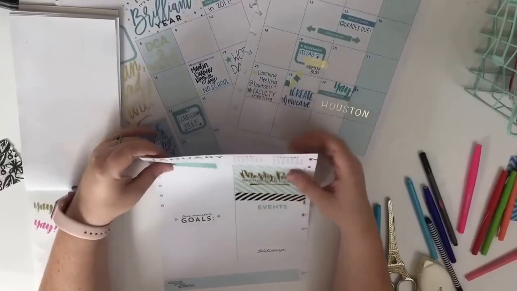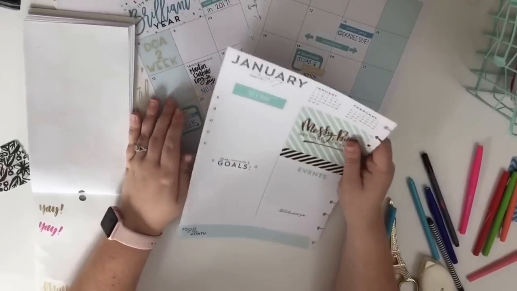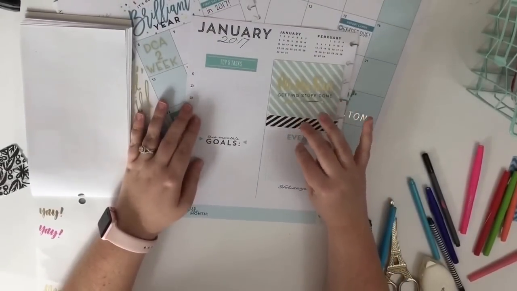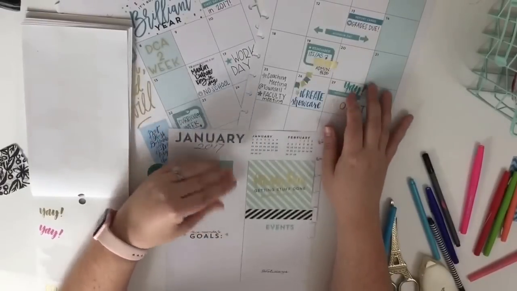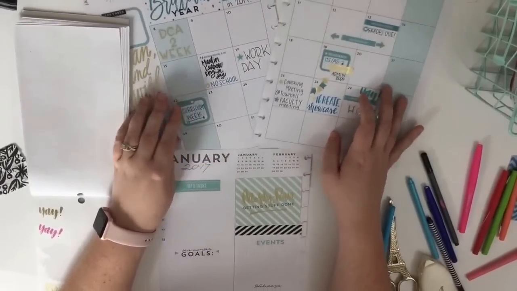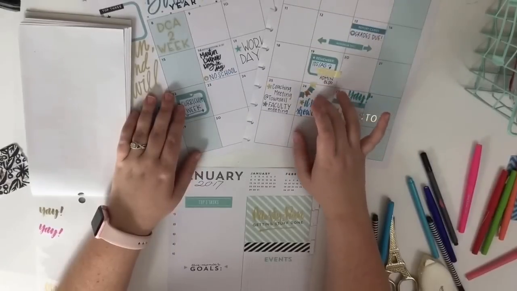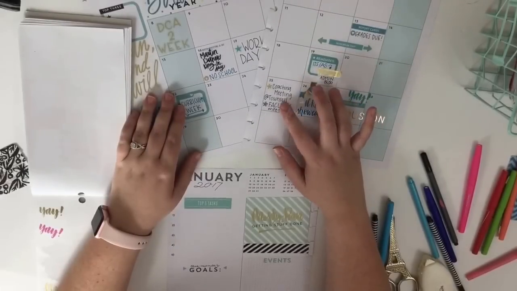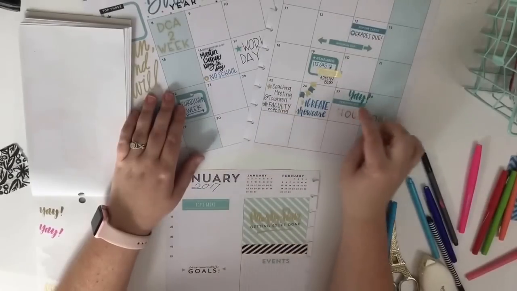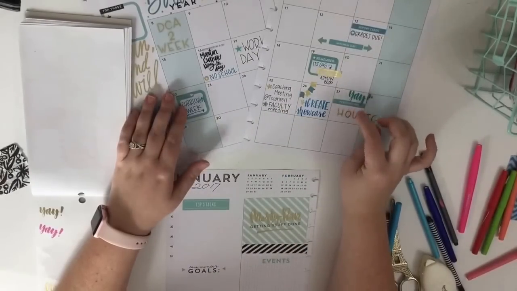So then I just kind of use my monthly spread to plan out what goes here. So for events, I know I have a meeting on the 19th. I have a big showcase on the 26th, and I have a bunch of meetings on the 25th, and I have a personal day on the 27th.